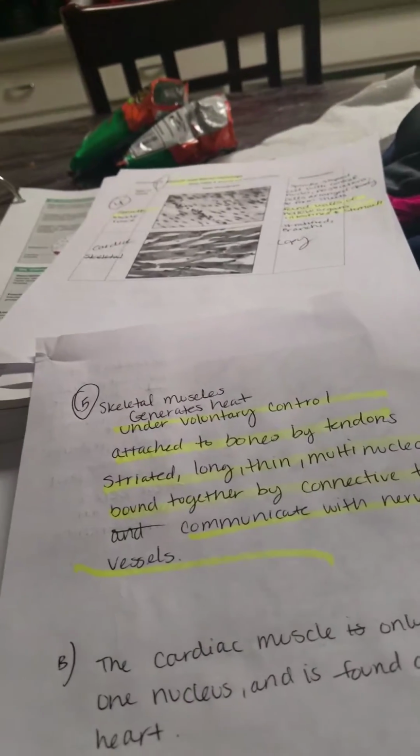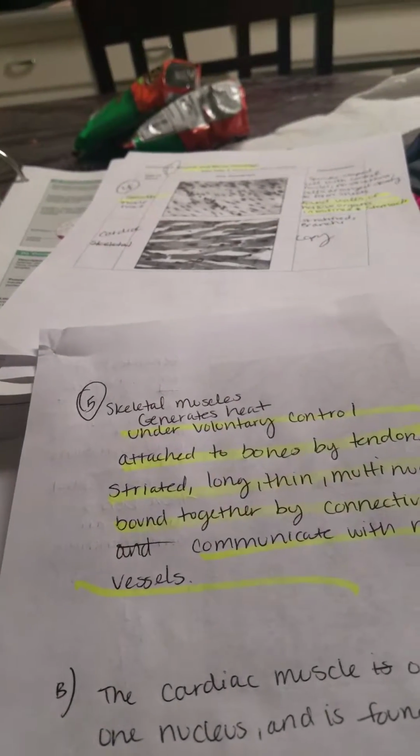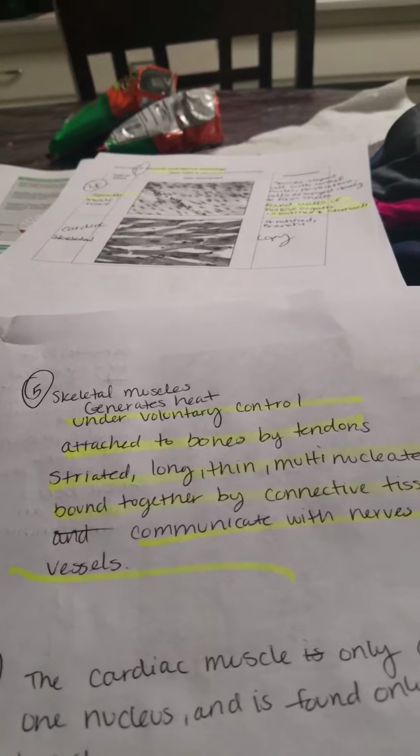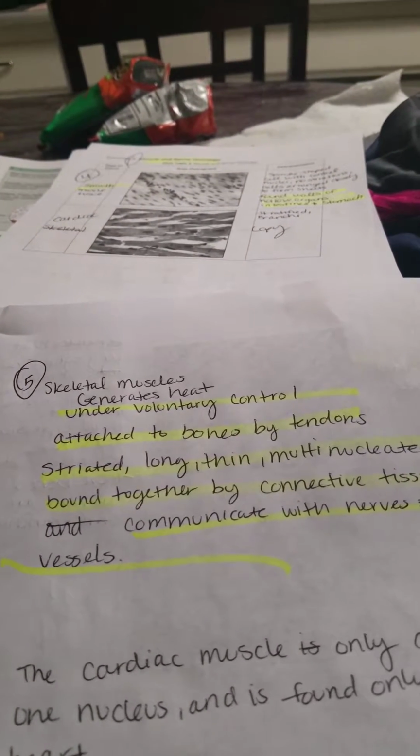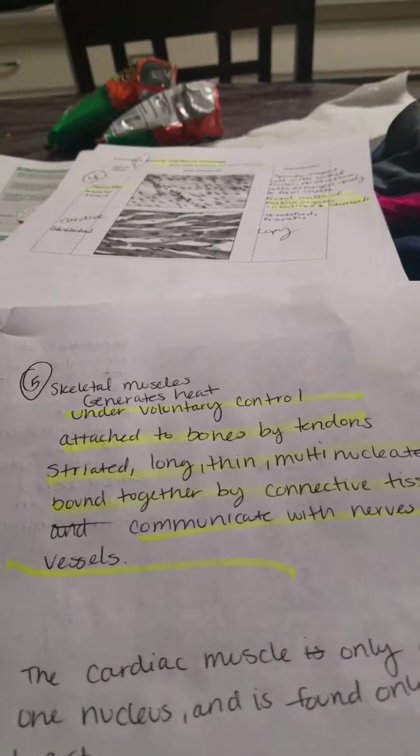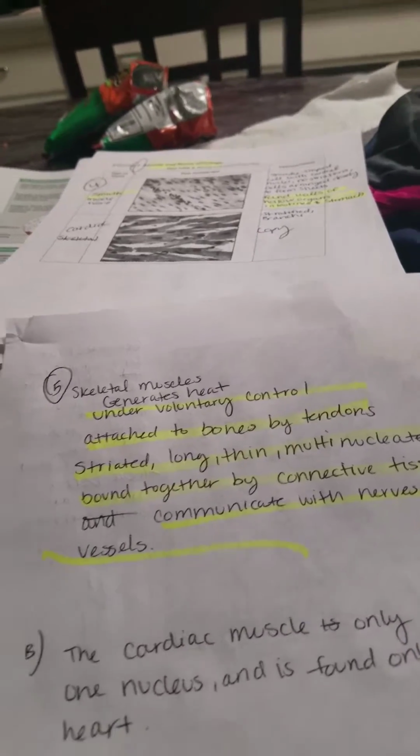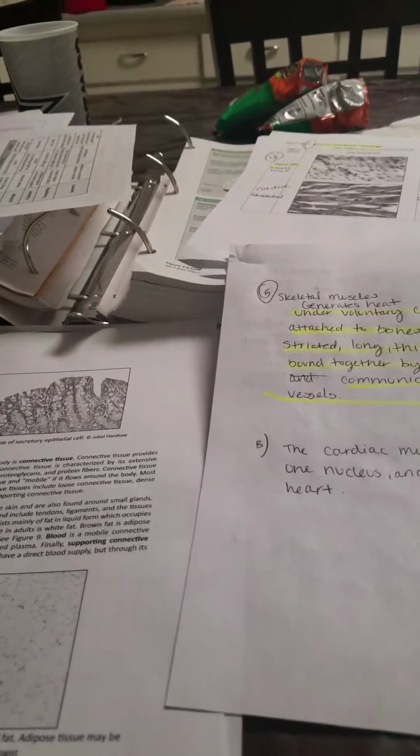The skeletal muscle generates heat. It's under voluntary control. It's attached to bones by tendons, and it's bound together by connective tissue, and it communicates with nerves and the blood vessels.